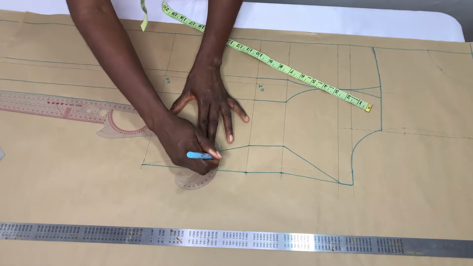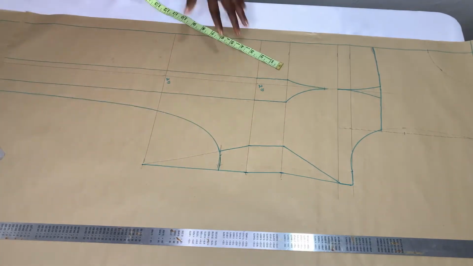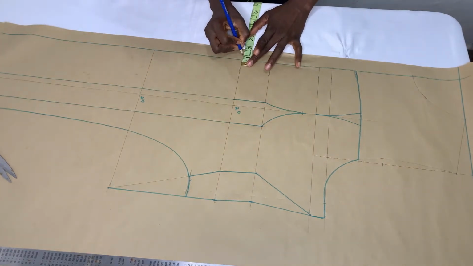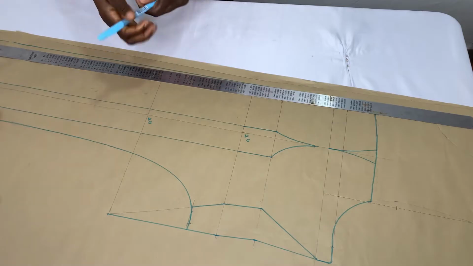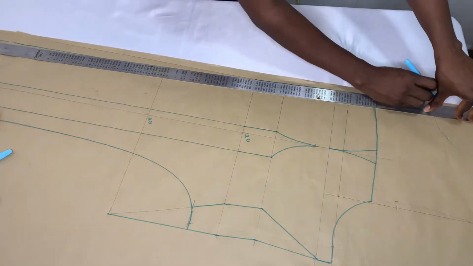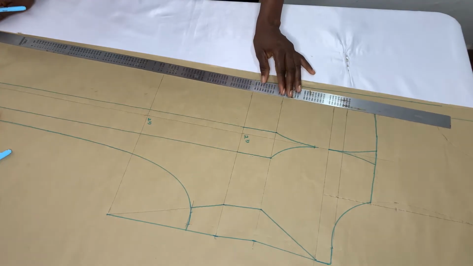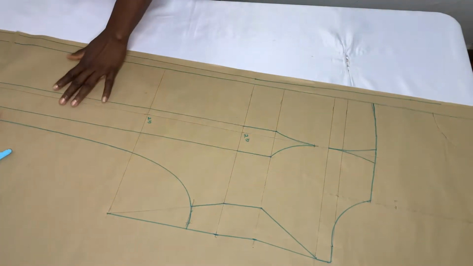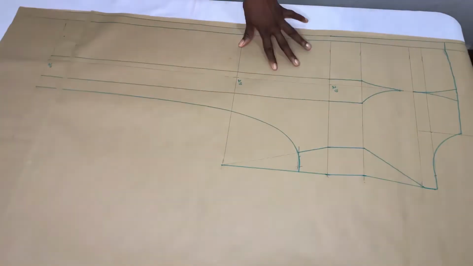For my zipper allowance, I'm just going to go to my waistline, and I'm going to go in by 1/2 inch to have that curve at that part, to remove the excess bulkiness at the zip area. So I'm just going to do that, and then I'm going to create my new zip allowance.